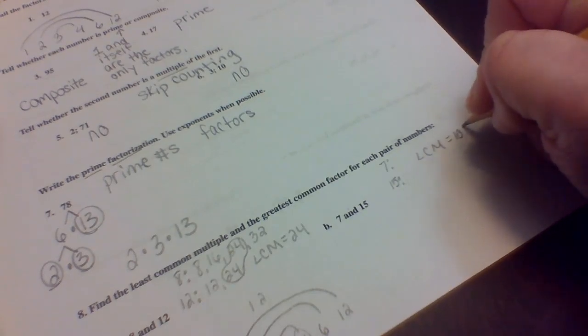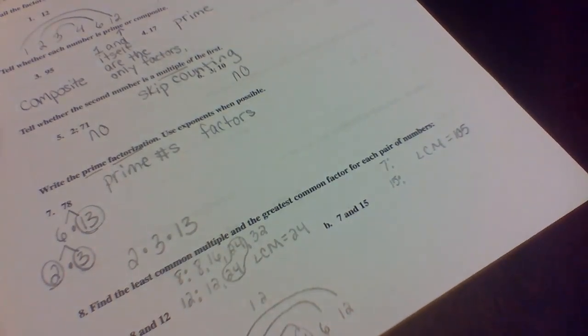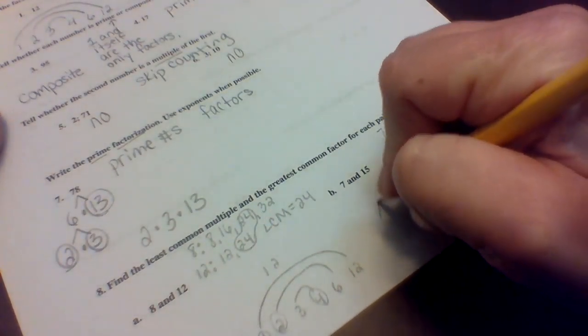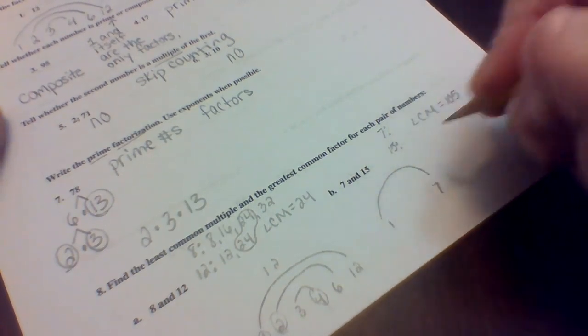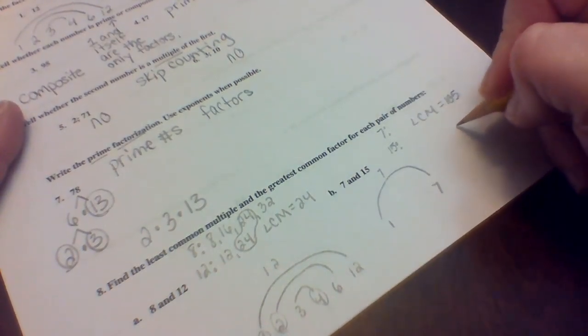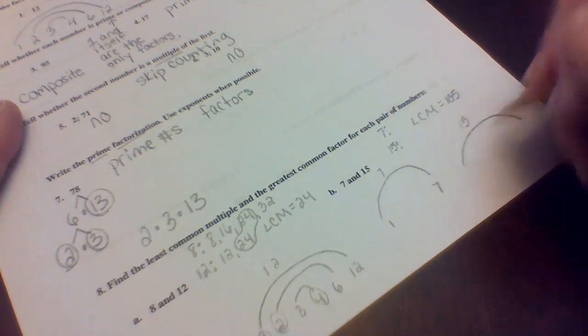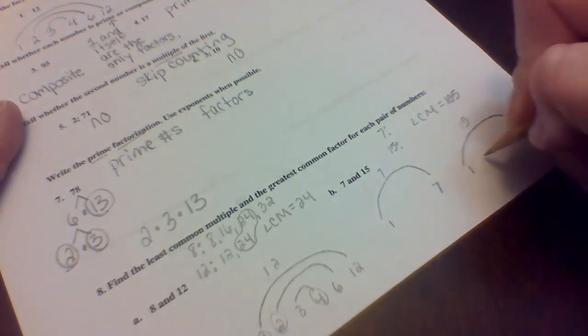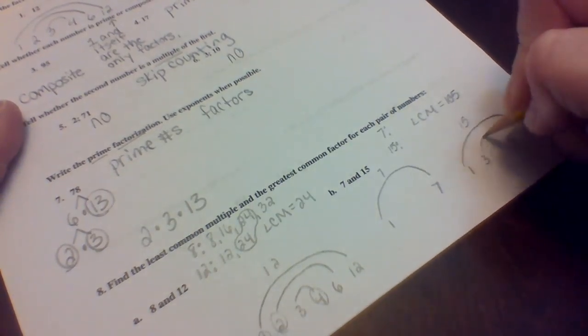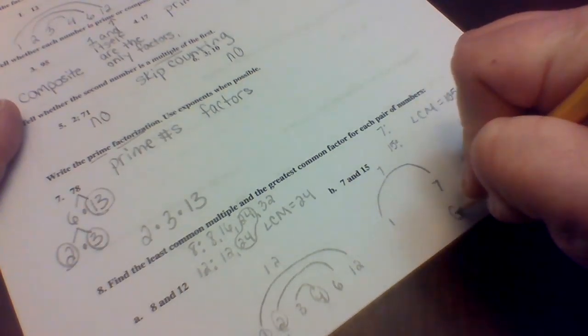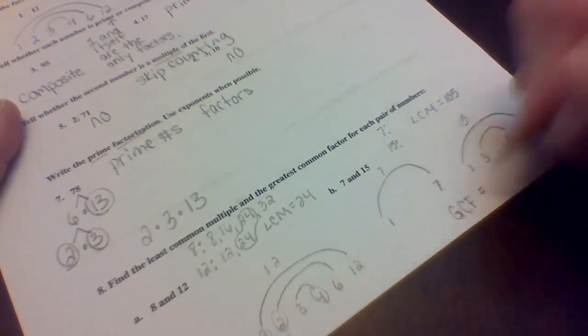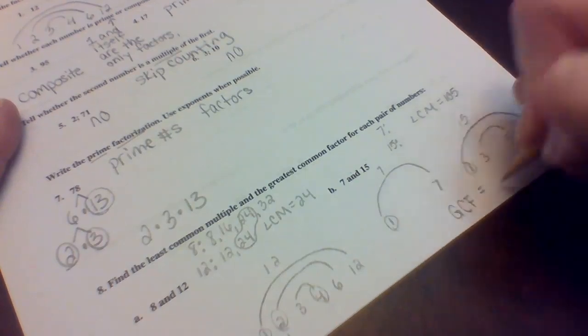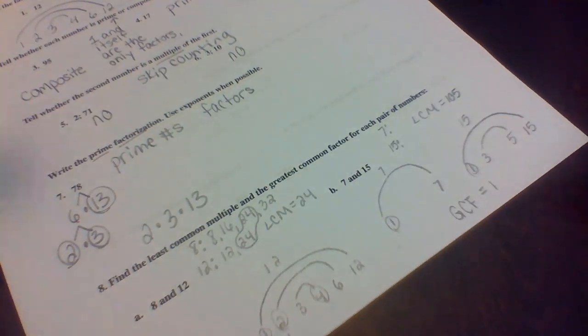is 105. As far as greatest common factors, we have 1 and 7, and for 15, we have 1 and 15, 3 and 5, and the greatest common factor between these two is actually only going to be 1.